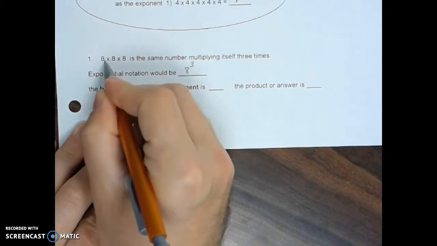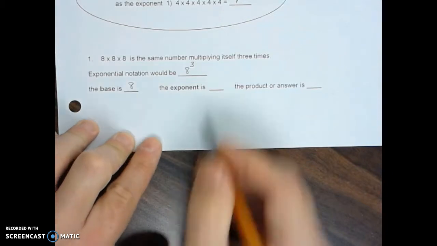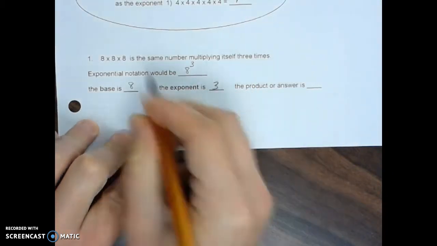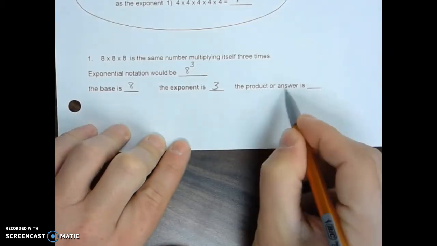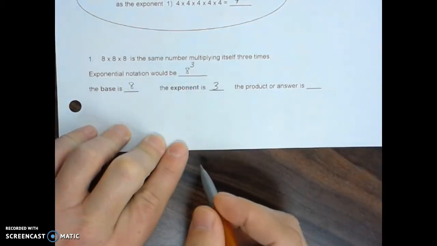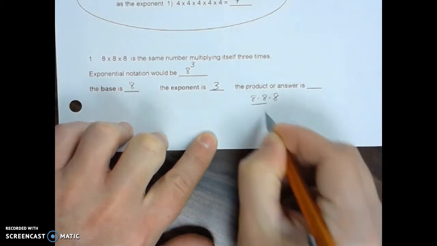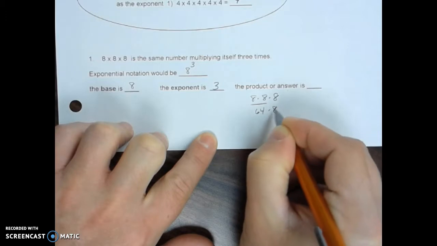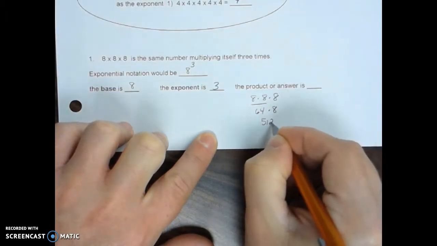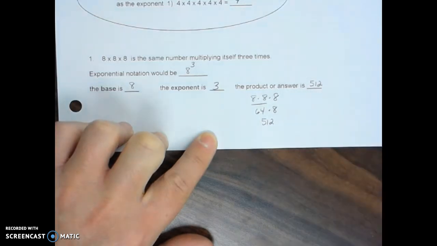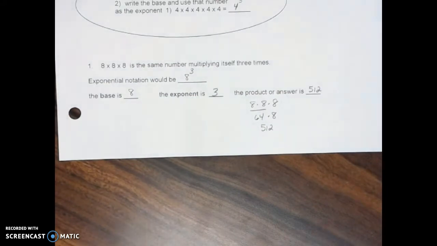The base is the number 8. It's the number that's being used as a factor in repeated multiplication. The exponent is 3 because that's how many times we multiplied 8 by itself. And the product, or the answer, is what we get when we actually do that multiplication. Well, we have 8 times 8 times 8. 8 times 8 is going to give us 64, and so we just have to do 64 times 8, which is going to give us a final answer of 512. The product of 8 to the third power is 512.